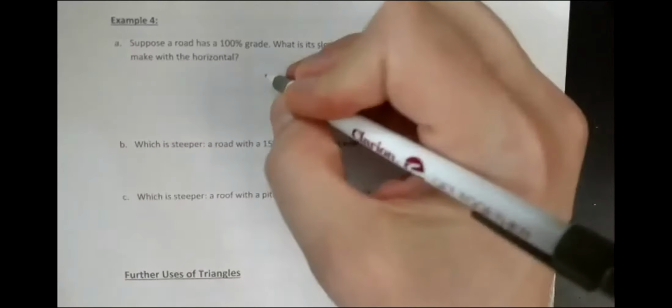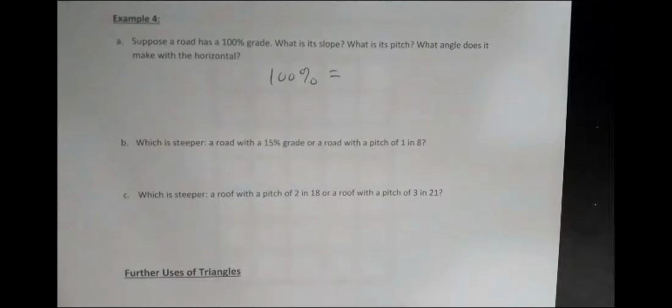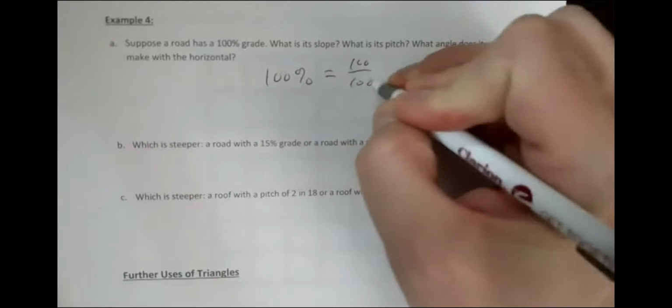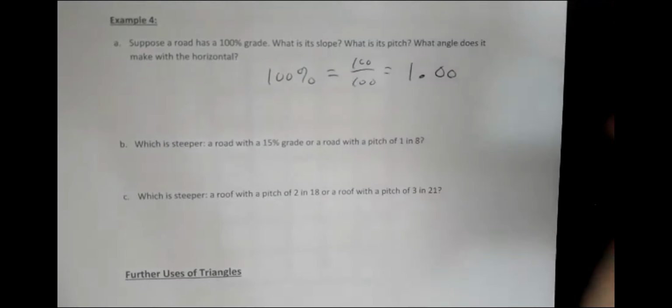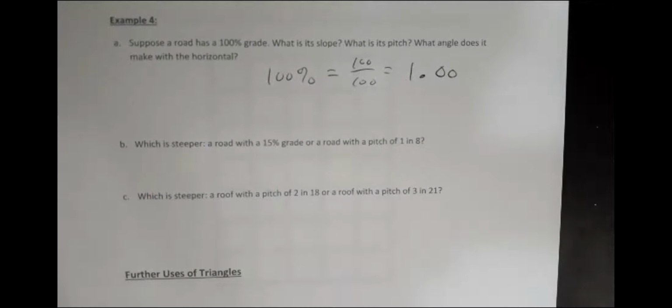Suppose a road has 100% grade. If it has 100% grade, the first thing I probably want to do is think about what 100% is as a decimal. So it is 100 over 100. This is one way you think about it. Or it's like 1.00, right? They want to know what the slope of this thing is. So I guess we could do the 100 over 100, but I would not do that for my slope.